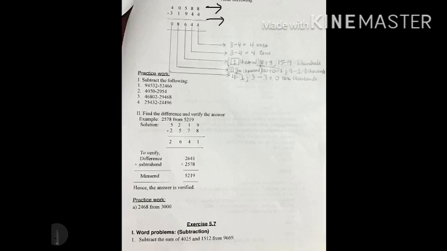So how to borrow? Let's see. First we begin with ones place. 8 minus 4 is 4. There is no need of borrowing because 8 is bigger. Now the tens place digit: 8 minus 4 is 4. There is also no need of borrowing. Now look at this thousands place. 5 minus 9. Now 5 is smaller than 9. We cannot subtract a bigger number from a smaller number.